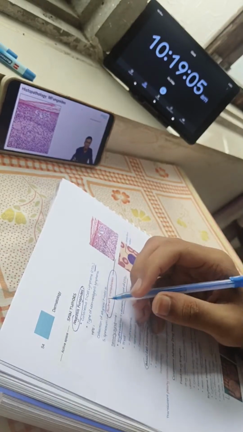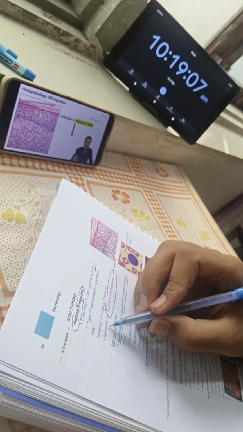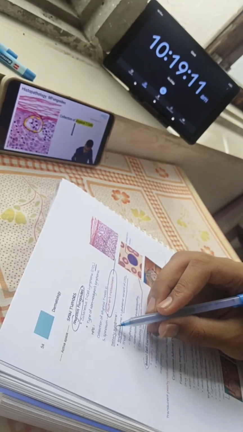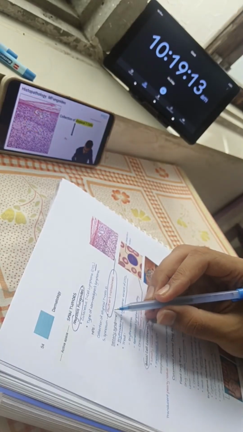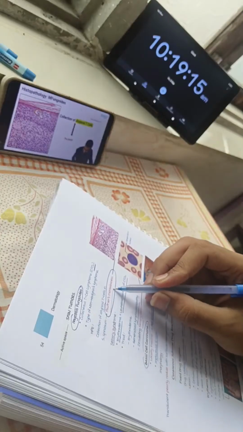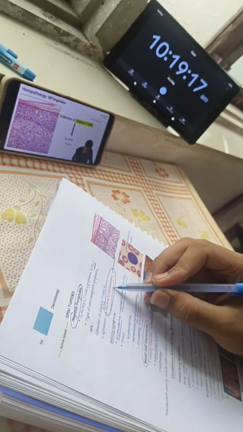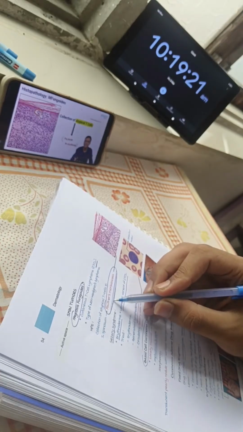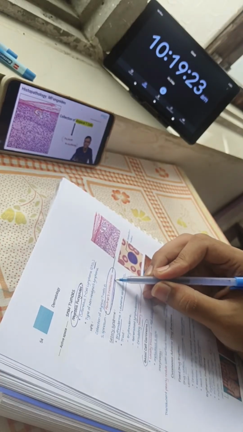When you do a biopsy, what happens? You get a collection of atypical T cells. These atypical T cells form a collection in the stratum spinosum. This is referred to as Pautrier microabscess. Pautrier microabscess is the collection of these atypical T cells in stratum spinosum in cutaneous T cell lymphoma.